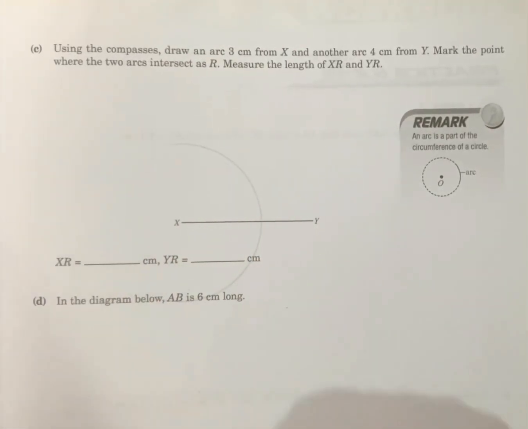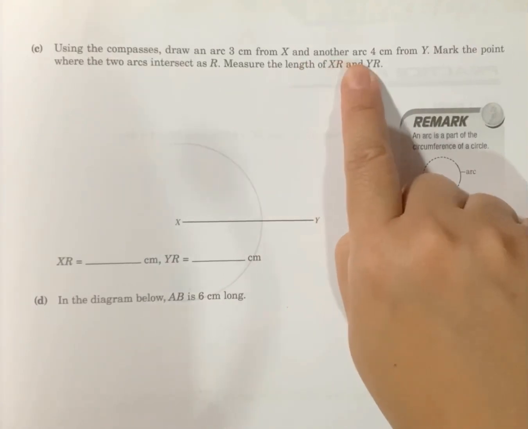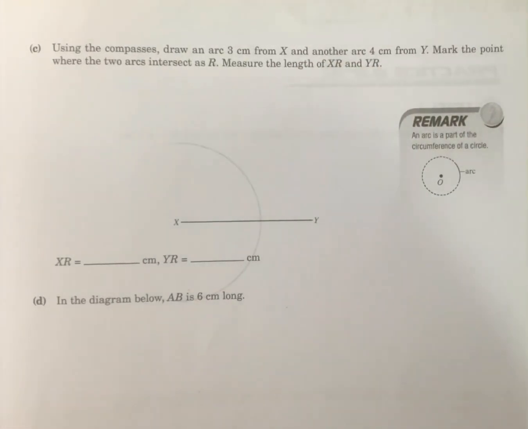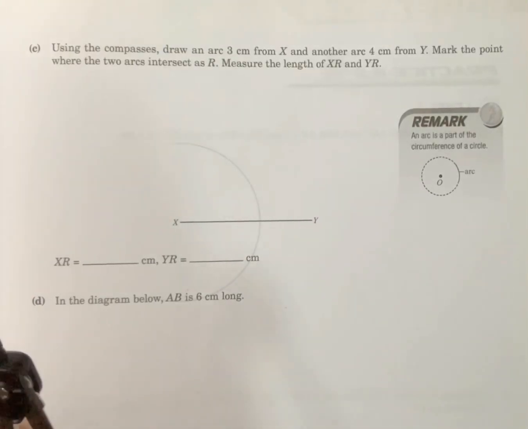Next part. And another arc 4 cm from Y. Okay, 4 cm from Y. So how is it going to look? You take your 4 cm.